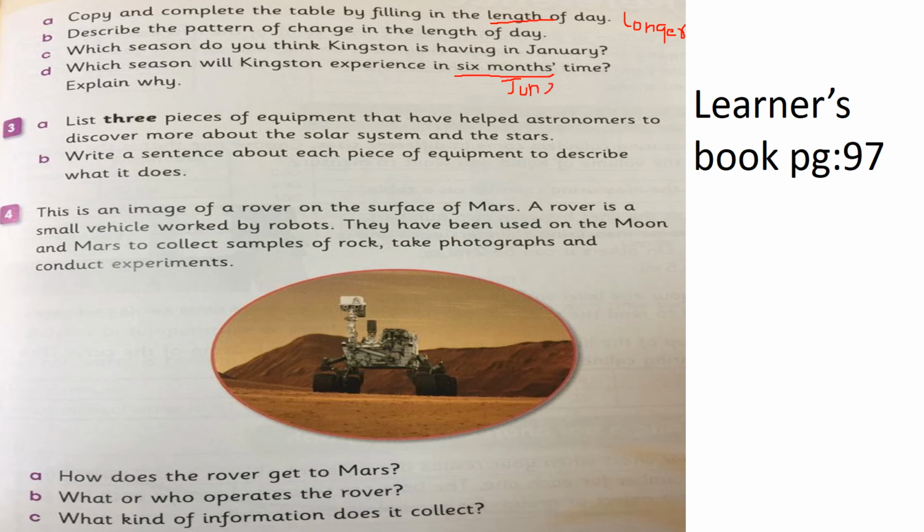So write down that after 6 months, they experience summer because in June the northern hemisphere is tilted towards the sun.